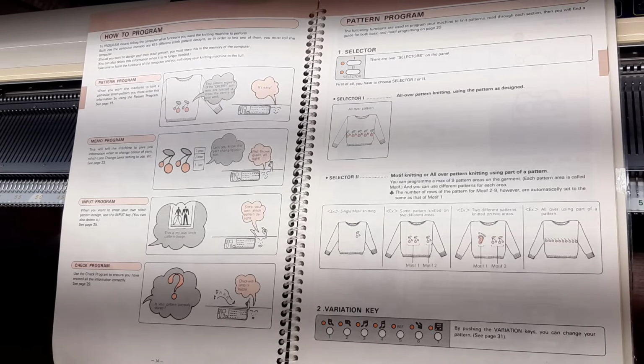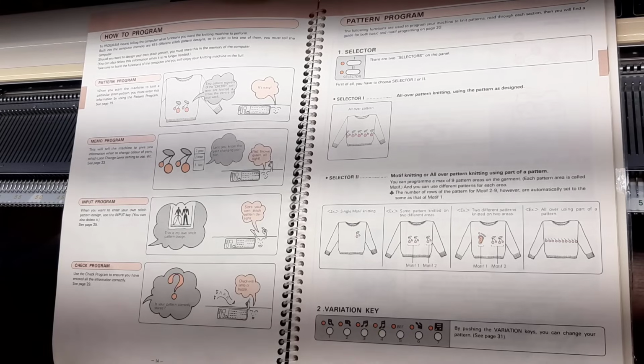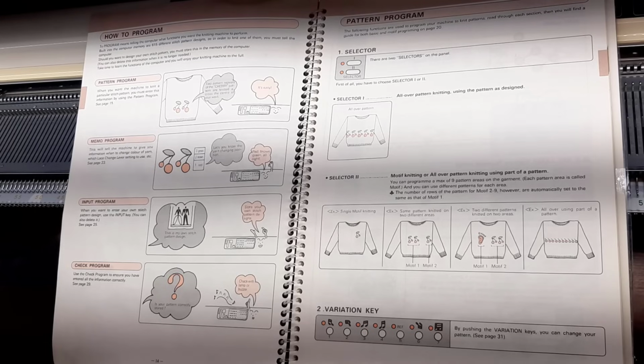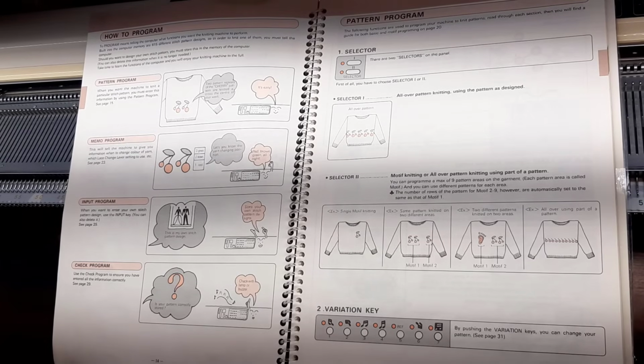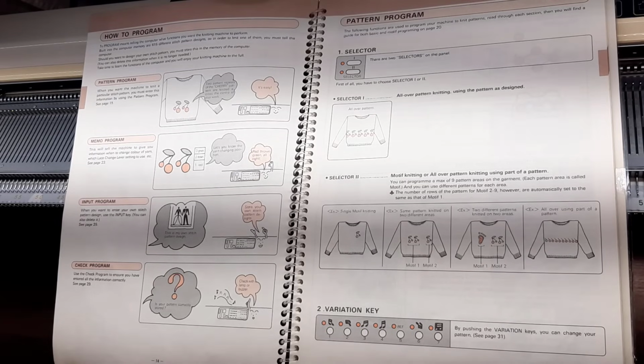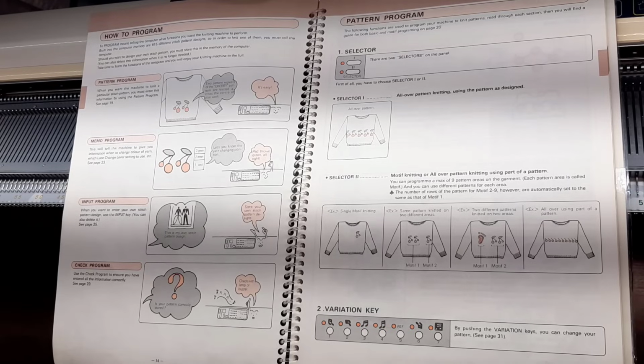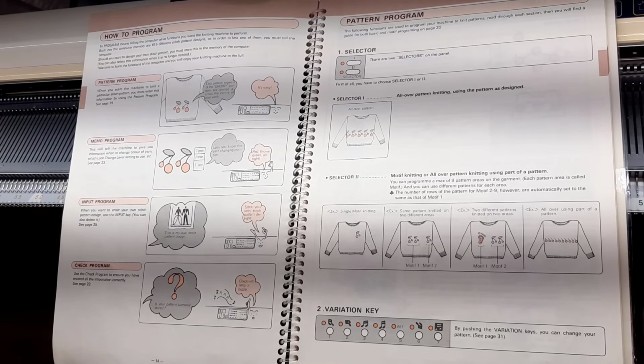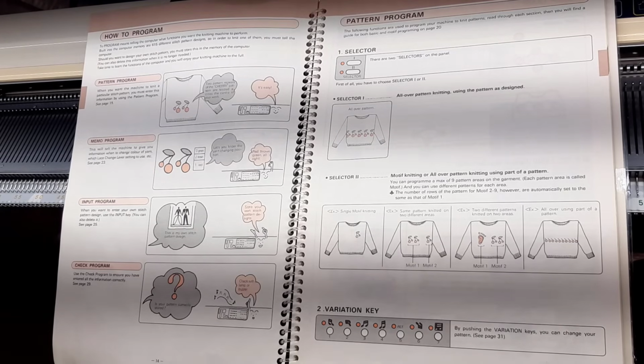The input program. When you want to enter your own stitch pattern design, use the input key. You can also delete it. See page 25. Check program. Use the check program to ensure you have entered all the information correctly. See page 29. Whew, that is a lot to absorb. Don't worry. We're going to go page by page.